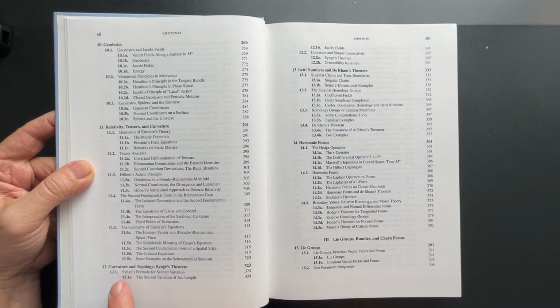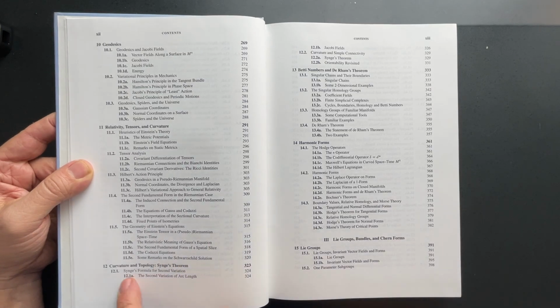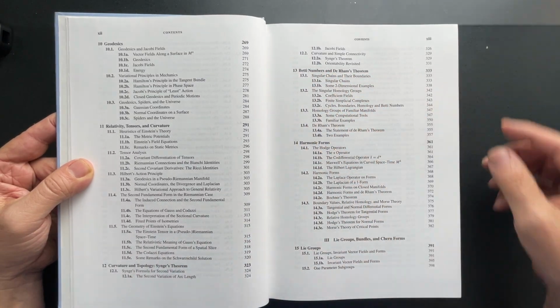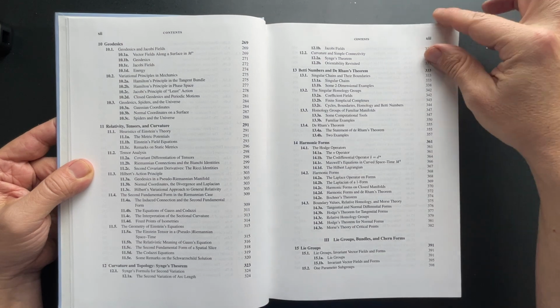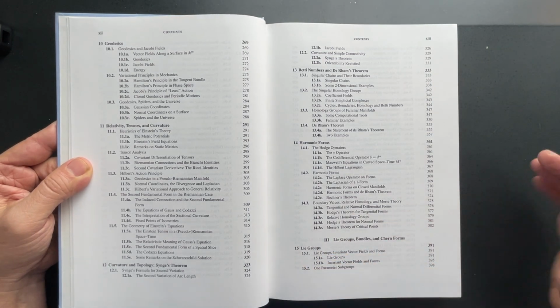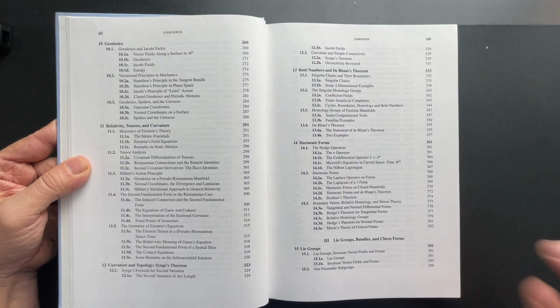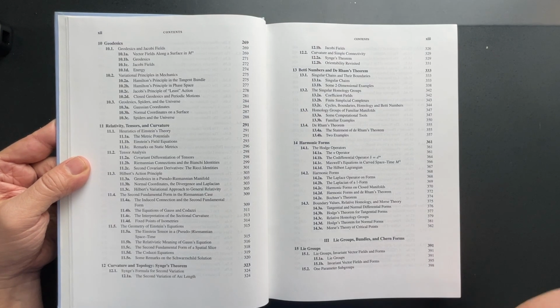Einstein tensor. Then Singer's theorem, which I don't know anything about. Betti numbers, de Rham's theorem, harmonic forms. This is all really advanced stuff that I have not covered. So I'm just showing it, and you can pause the video and read it for yourself. You probably know more about this than I do. I'm sure you do, or most people do.